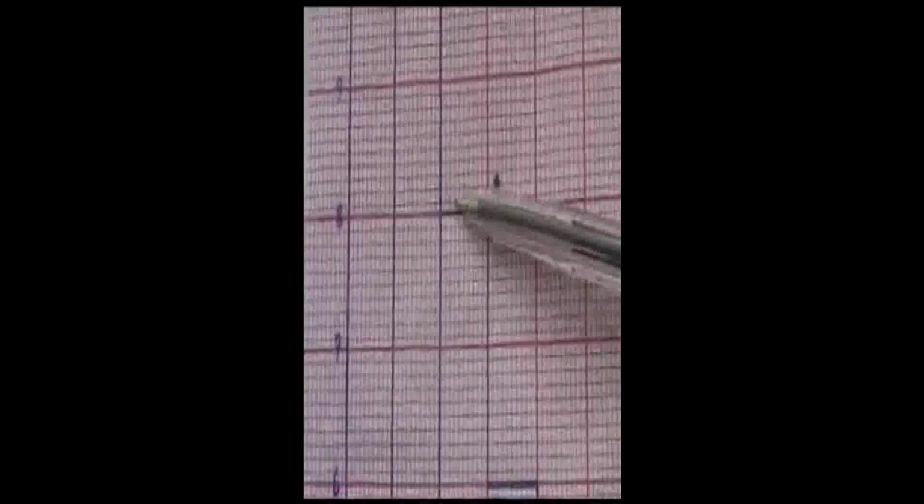This is the first rectangle that stopped at 4. This is the second rectangle that stopped at 12. This is the third that stopped at 8. And this is the last one that stopped at 6.